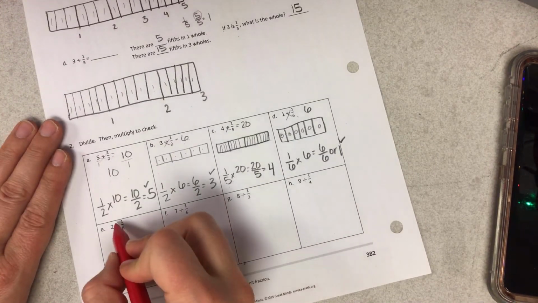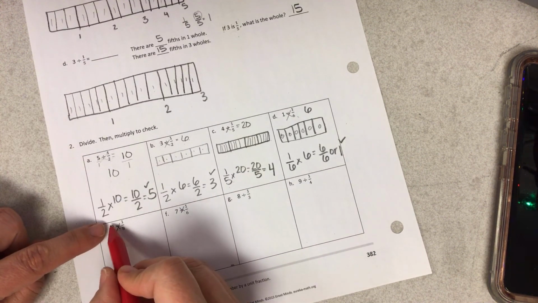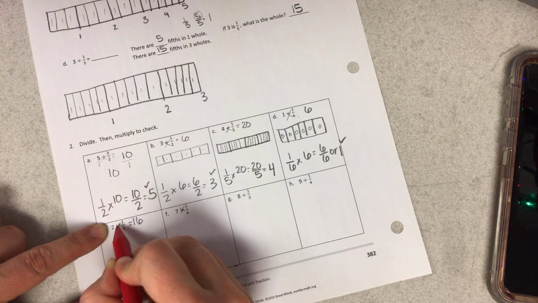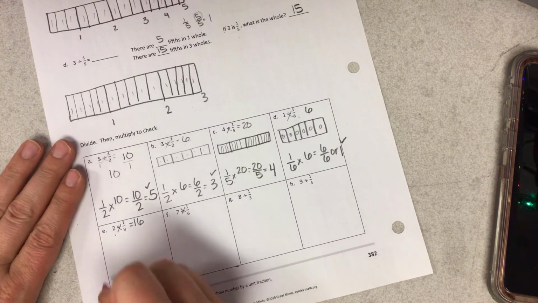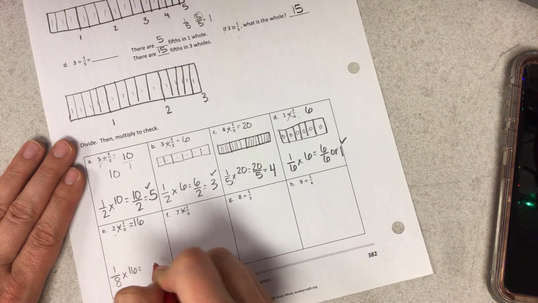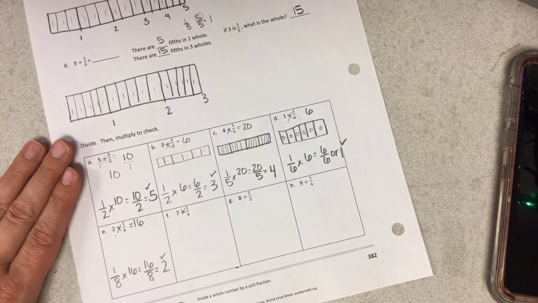Okay. Moving on, we're just going to continue to cross multiply and check our work. So 2 times 8 is going to be 16, and then 1 times 1 is 1. So the answer should be 16. Then I should take 1/8 times 16. That gives me 16/8, which also equals 2, so it checks.